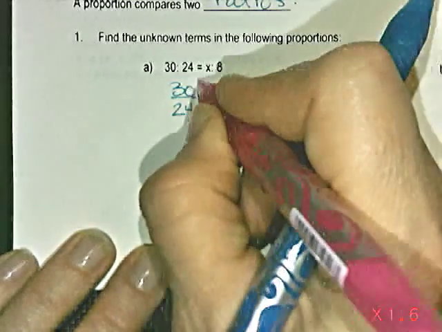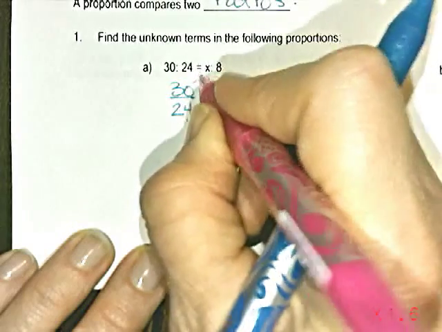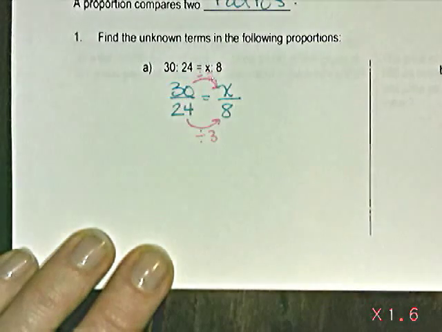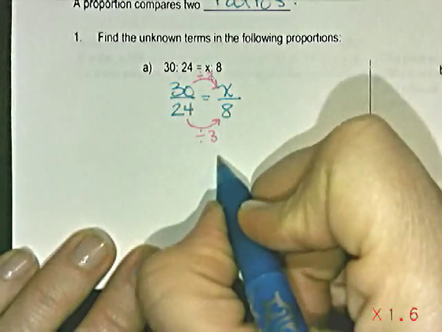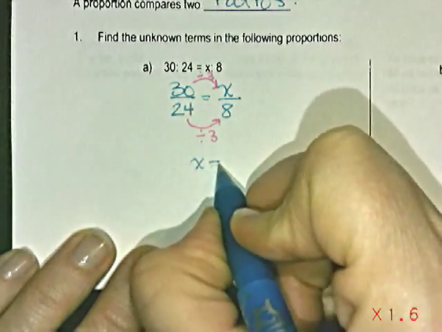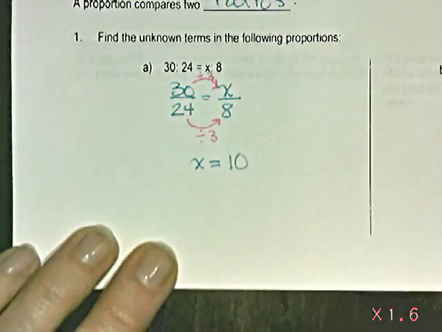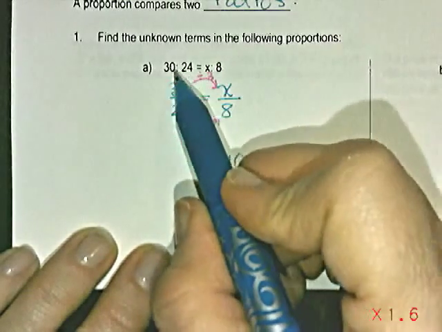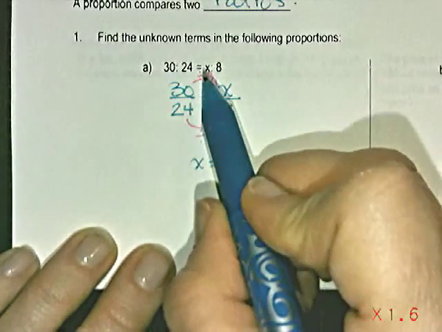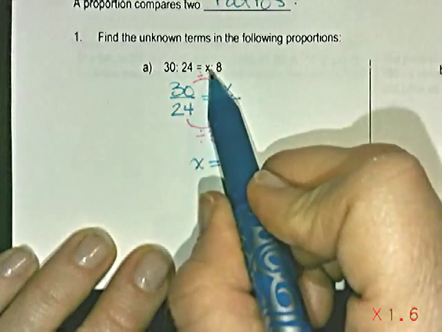We would have divided by 3. And what I would want to do is do the very same thing, top and bottom, dividing by 3. And so we could say x is equal to 10 because my 30 divided by 3 would be equal to 10. So my proportion, 30 parts to 24 parts, is the very same thing as 10 parts to 8 parts.